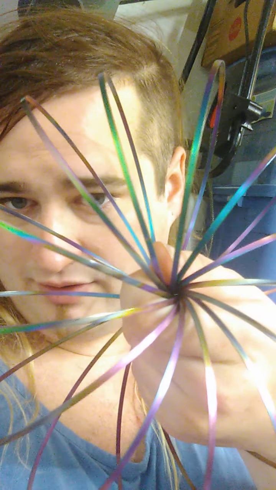Magnetic fields are always going back around through themselves, but when they're put under pressure, they actually twist, and you can see how these lines all twist towards the center.